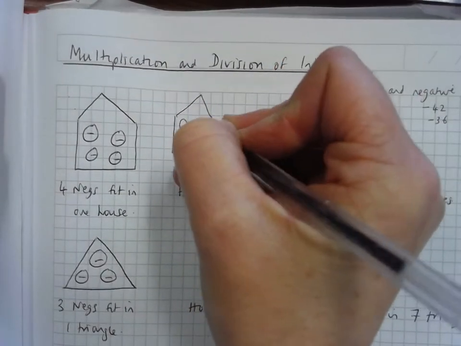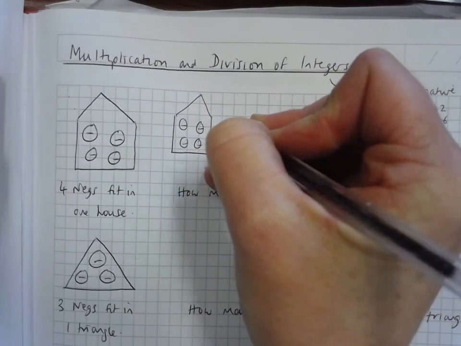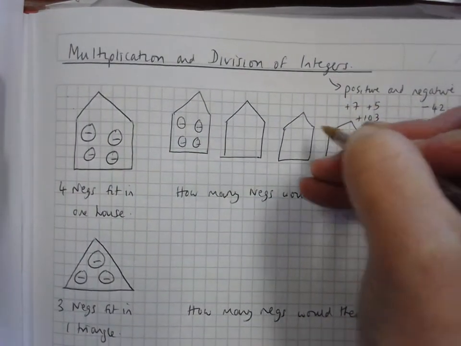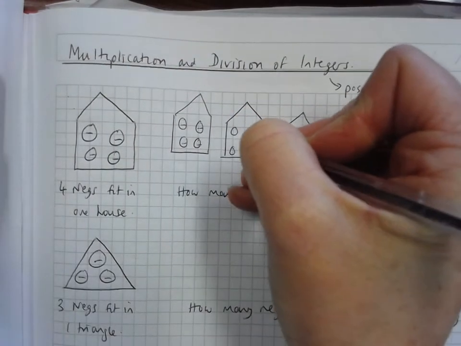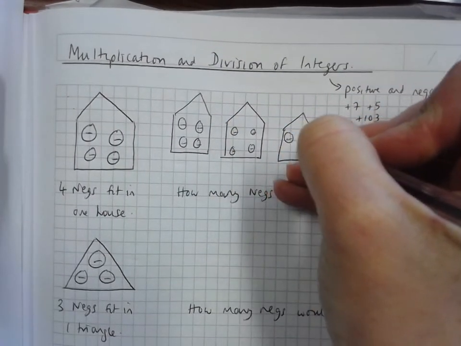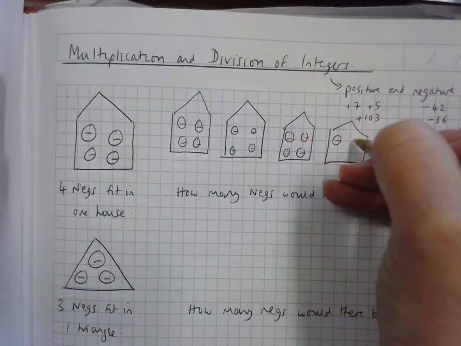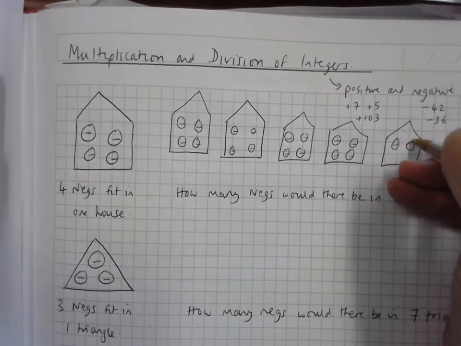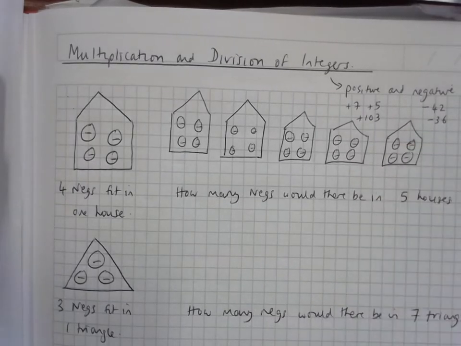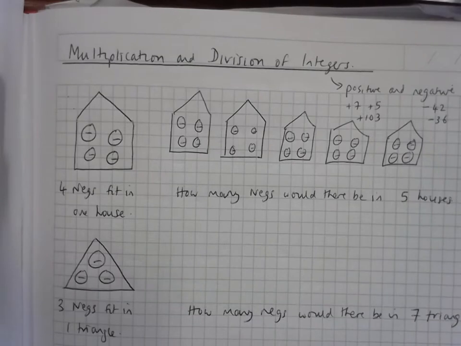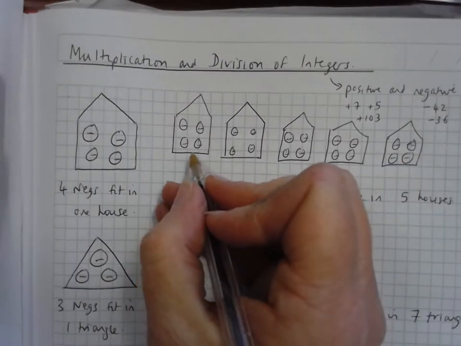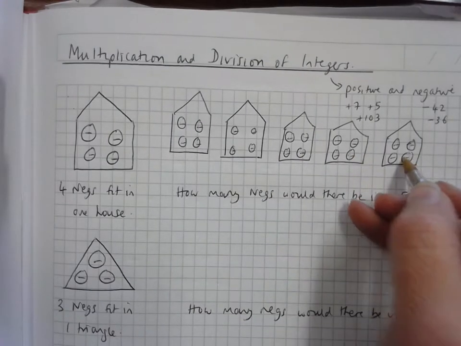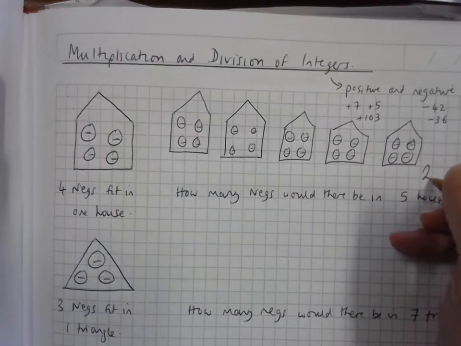So there's 1 house, 2 houses, 3 houses, 4 houses, and they all have 4 negs in them. Oh, I said 5 houses, didn't I? So I'll do my 5th house, 1 more house with negs in it. Now there's 4 negs in 5 houses. There's 4 negs in this house, 4 negs in this house, 4 negs, that's 12 negs, 16 negs, and 20 negs. So altogether, there's 20 negs in those houses.